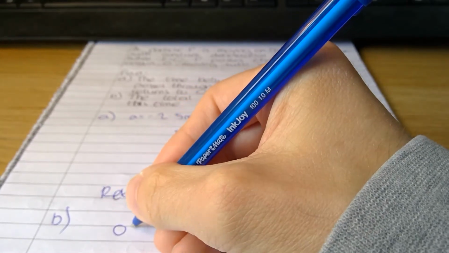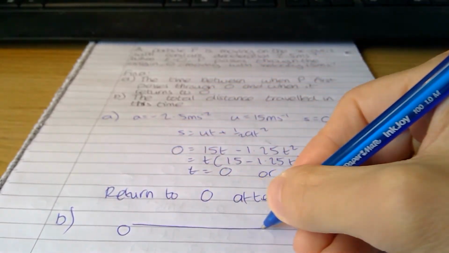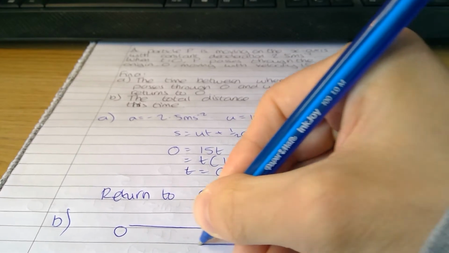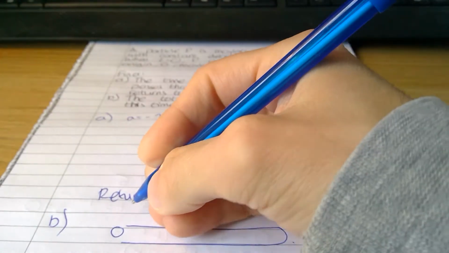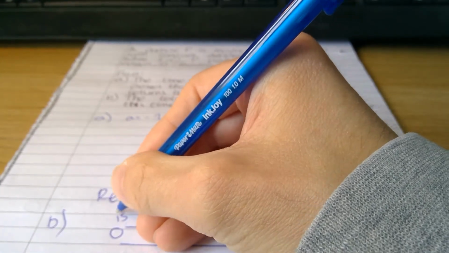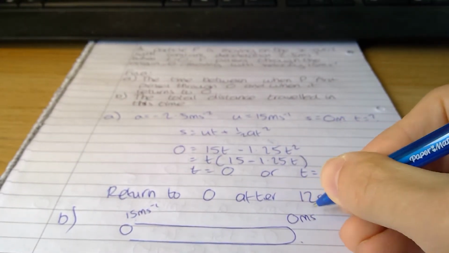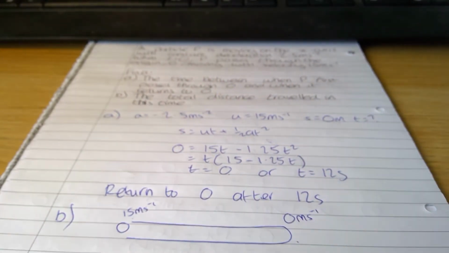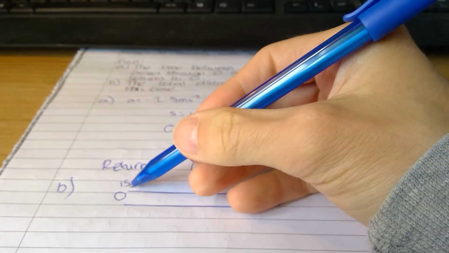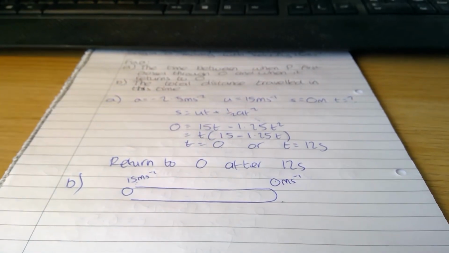We've got this particle. It goes through O and heads out somewhere over here. There comes a point where it's stopped and it's then coming back to O. So this is where we start from, and that's when we've got a speed of 15 meters per second. Here the speed is 0 meters per second, so that's when it's stopped and it's turning around. So that's how we're going to answer this problem. We're going to work out all the distances from here to here, and then we just need to double it to get the total distance travelled.